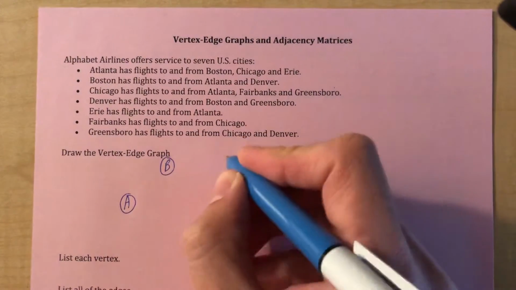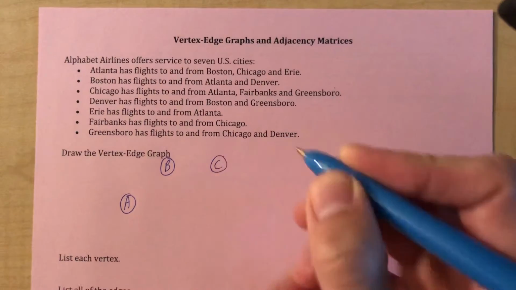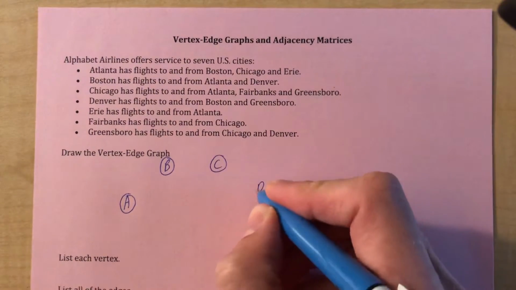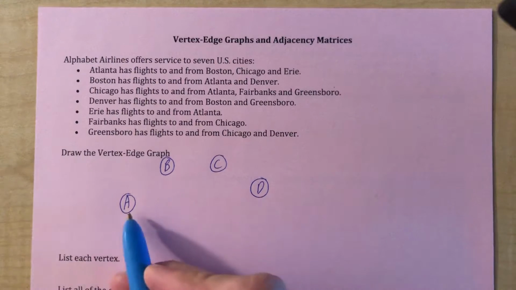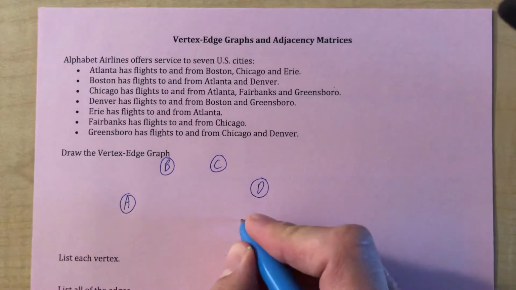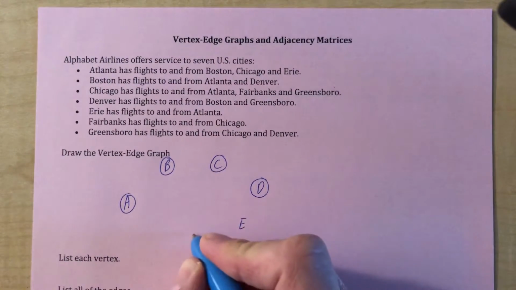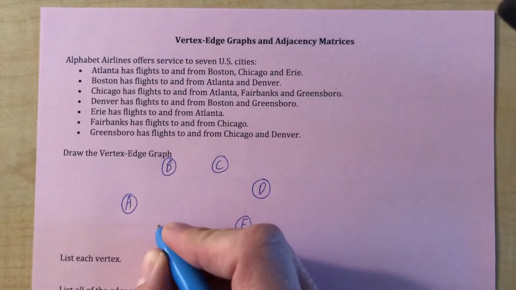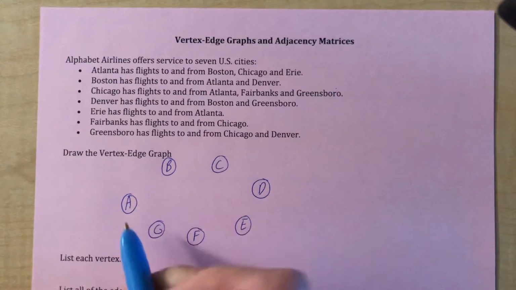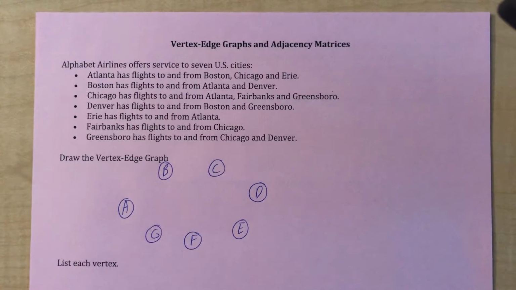They are not going to be in a proper geographical location, because Denver is actually not to the east of Atlanta, it's to the west, but whatever. Yeah, Fairbanks, Alaska would not be that far south. And Greensboro is not south of Atlanta. Okay, but we're going to read through this and we're going to connect them where appropriate.